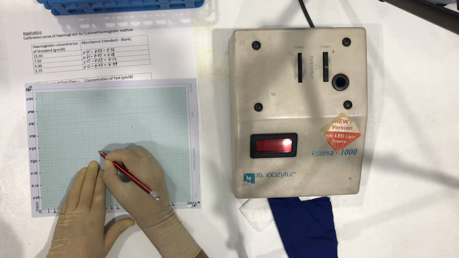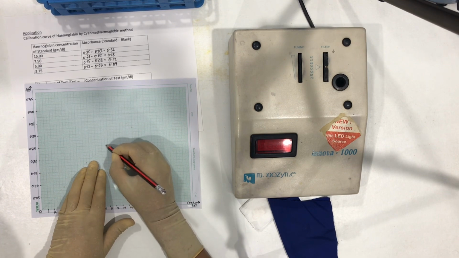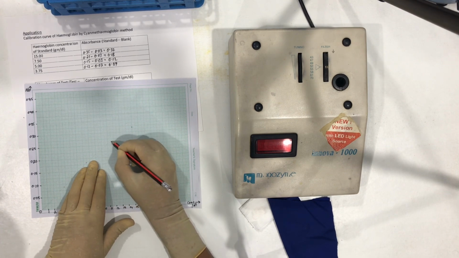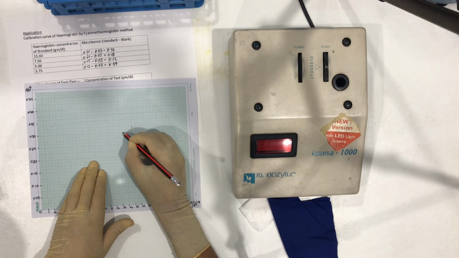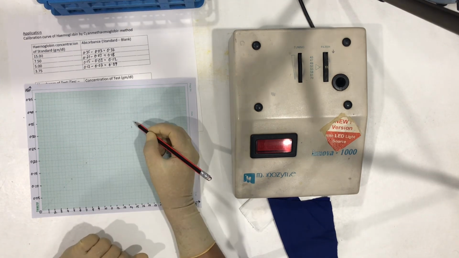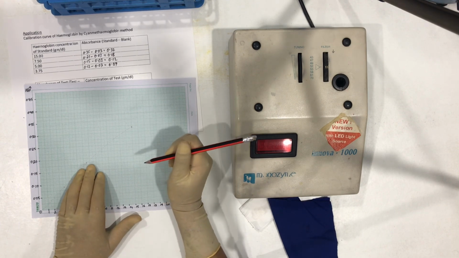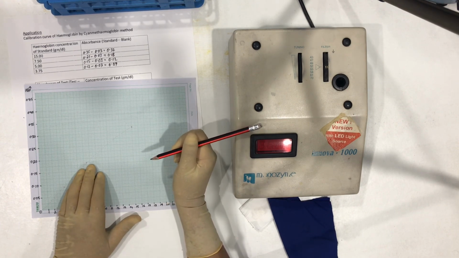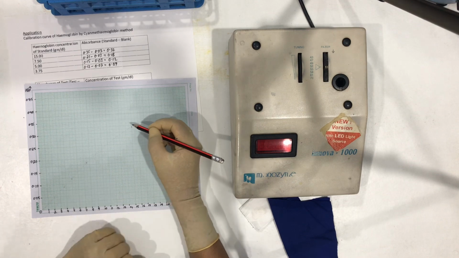The line is slowly bending out here, which means it is slowly becoming non-linear. This is also because of the photometer which I am using is a very old one, but still it is giving a good curve.